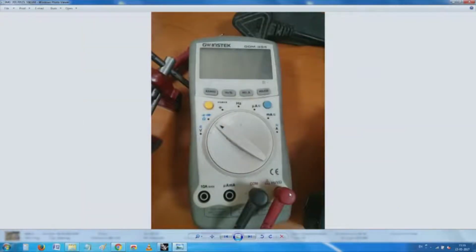This is a very routine, what do you call, some multimeter. Unlike the other multimeters we have, this looks like a self-ranging digital multimeter.